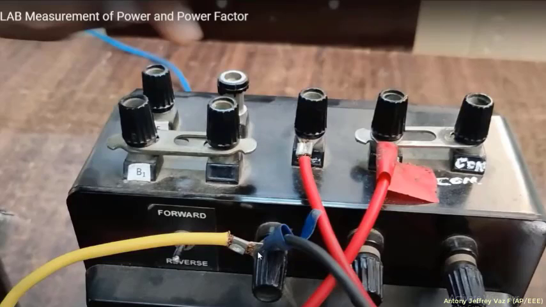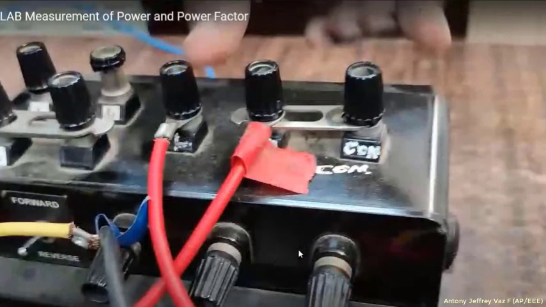auto transformer. You should remember that a wattmeter has an ammeter and a voltmeter inside. The ammeter is known as the current coil, and the voltmeter inside is known as the pressure coil. The current coil should be connected in series, and the pressure coil should be connected in parallel. This is the other wattmeter which is being connected.